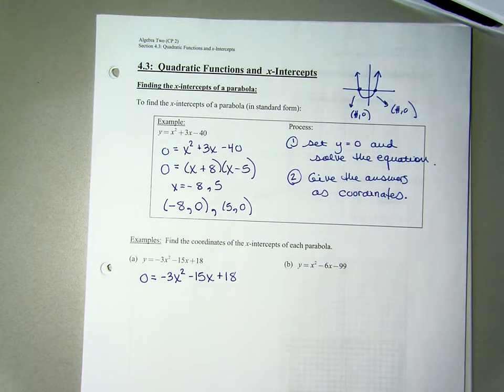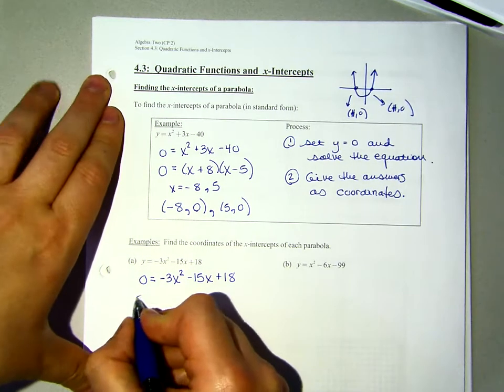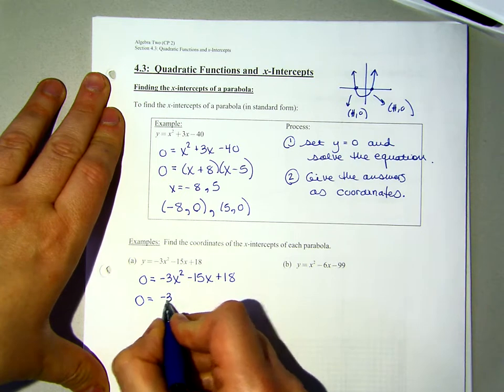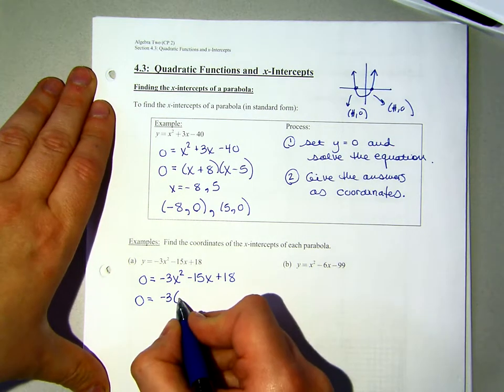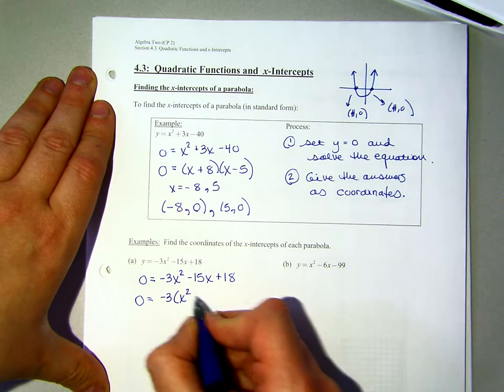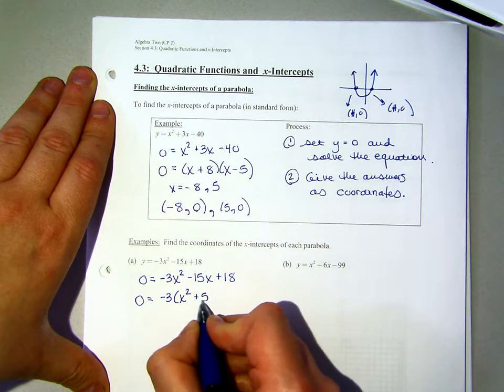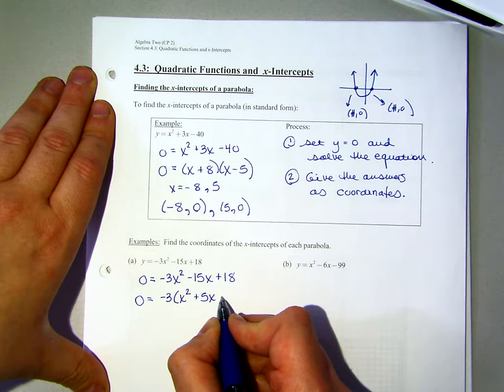Leah? We could divide, or we could factor out negative 3. It is an equation, so I guess we could divide here, but I'm going to go and factor it out. Leah, if you do that, what's left? X squared plus 5x plus 6.